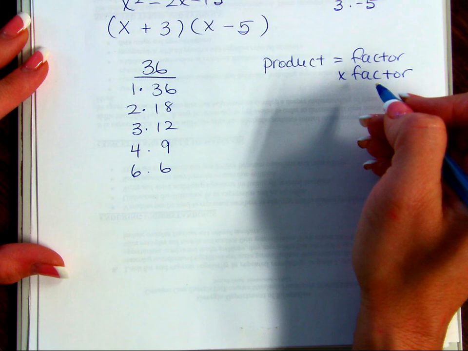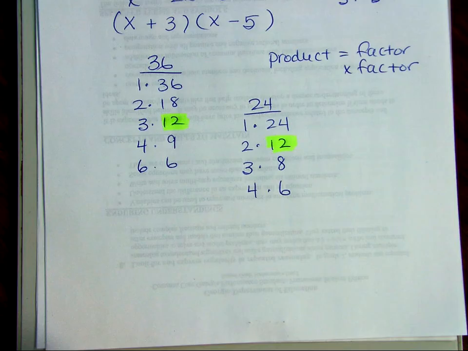Now, let's factor 24, same way. 1 times 24, 2 times 12, 3 times 8, 4 times 6. So 36 has 9 factors, 24 has 8 factors. Okay? Now, the title of this lesson is GCF, and that stands for greatest common factor.